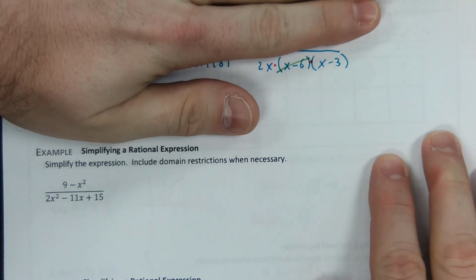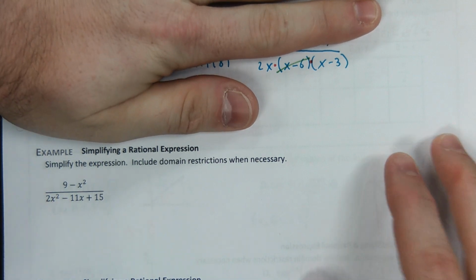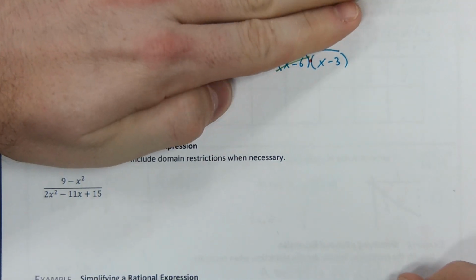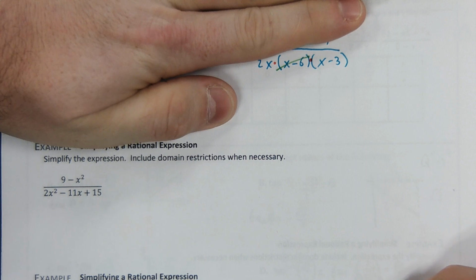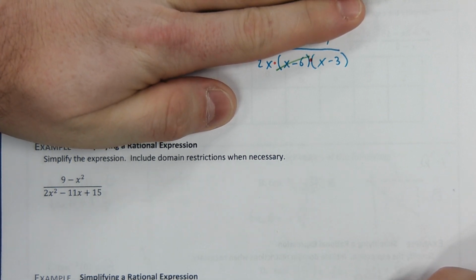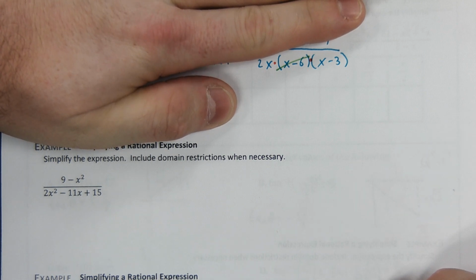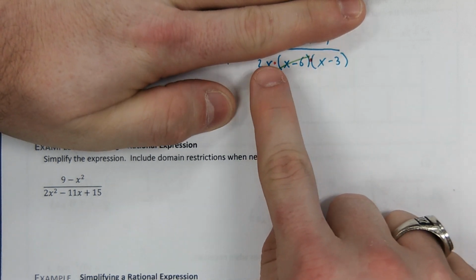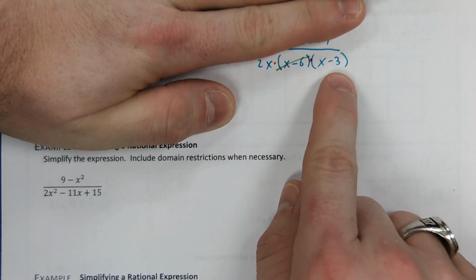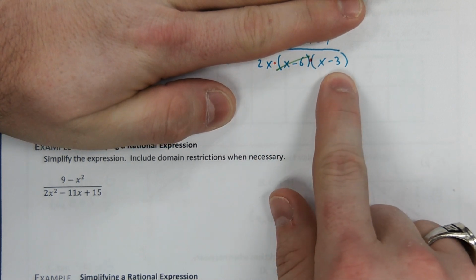How many zeros does that denominator have? Meaning, from the last chapter, zeros are solutions. How many zeros does that denominator have? 3 of them. Of course, are you allowed to divide by 0? No. What that tells us is there were 3 numbers that we were never allowed to let x equal.